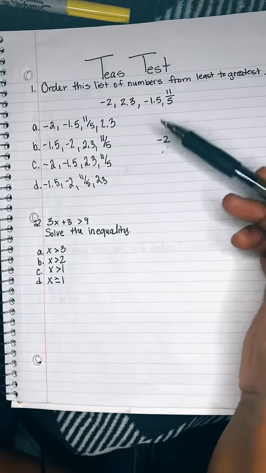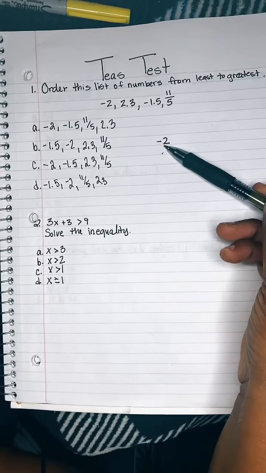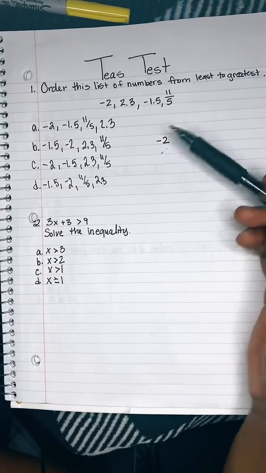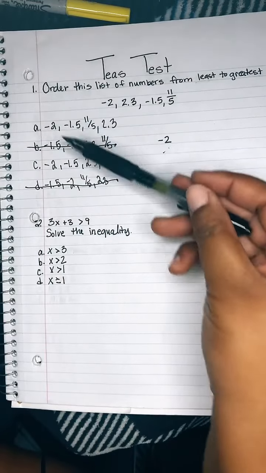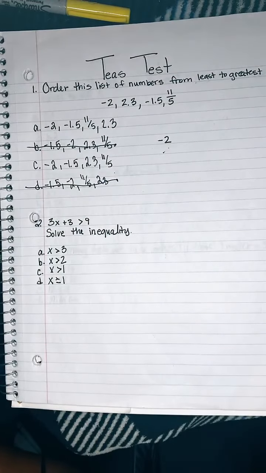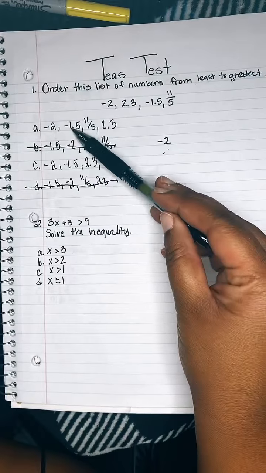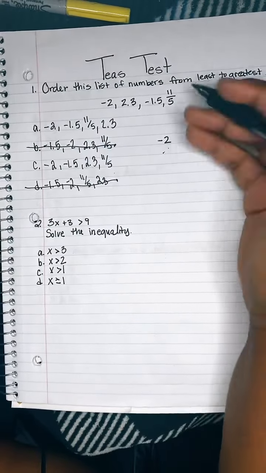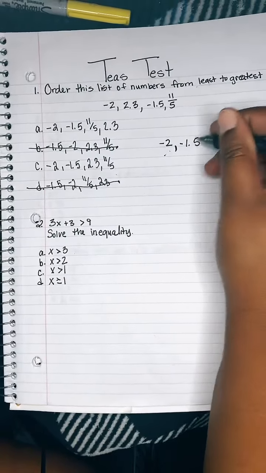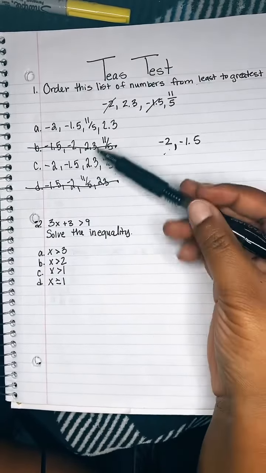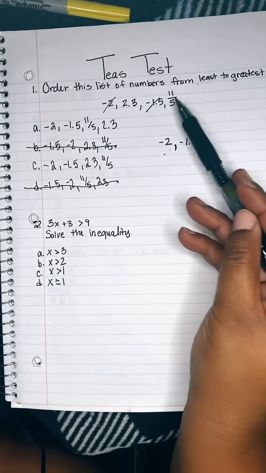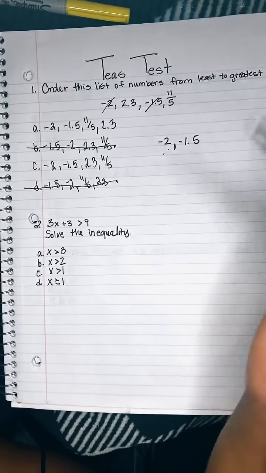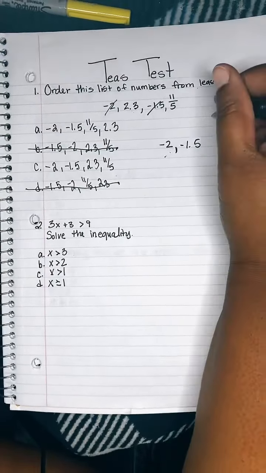You're in debt, the largest is -$2. So by me knowing that, I can cancel out B and I can cancel out D right away. I just gave myself a 50-50 chance. This right here, -1.5 and -1.5 is the same, so I know that has to be next. Now, the only thing that's different from here to here is these two. I need to find out what 11/5 is, and you do that by doing that old school division.